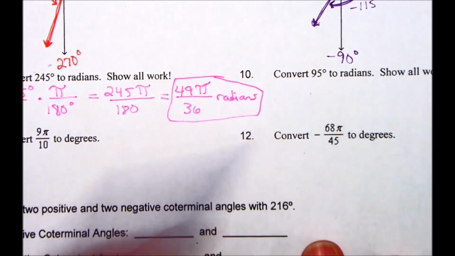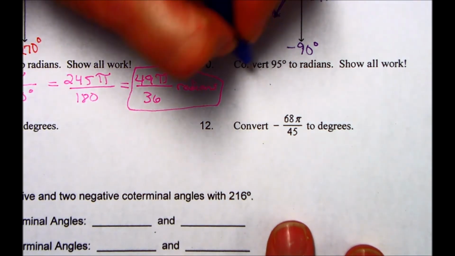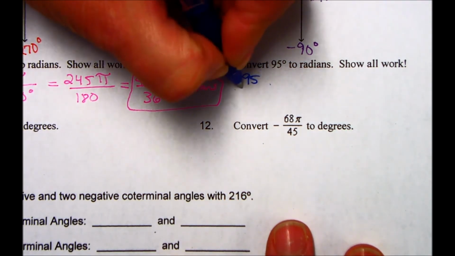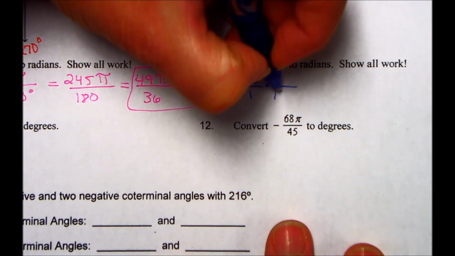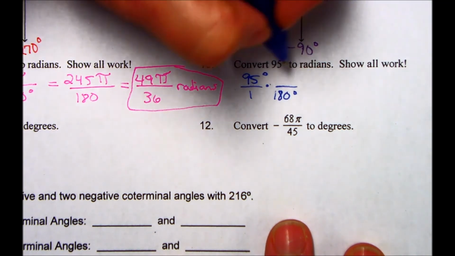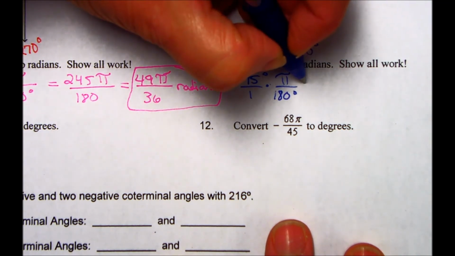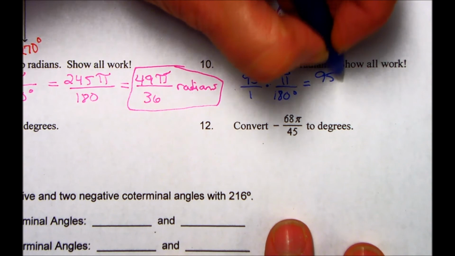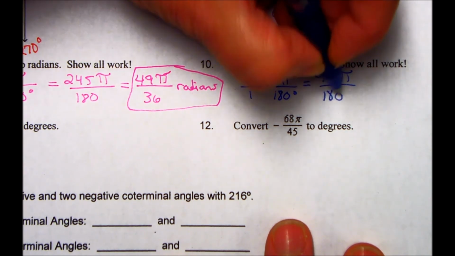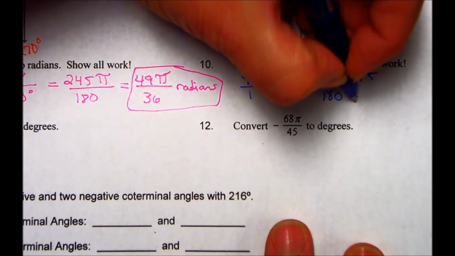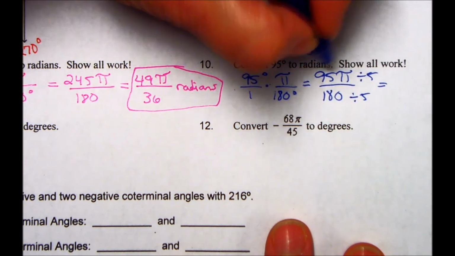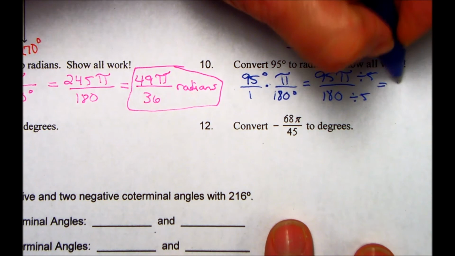This time we have 95 degrees, a little bit smaller number. 95 over 1 times, so the degrees, again, we're trying to get rid of degrees. So put the 180 degrees at the bottom and pi at the top. Multiply across, I get 95 pi over 180. I can then reduce it by 5. So 95 divided by 5 would be 19.